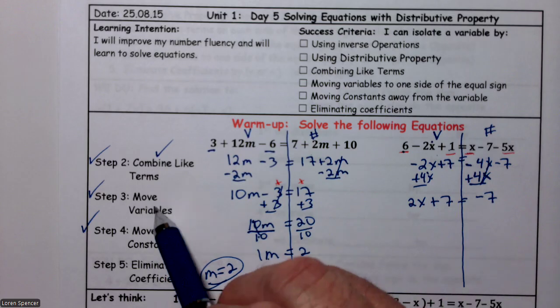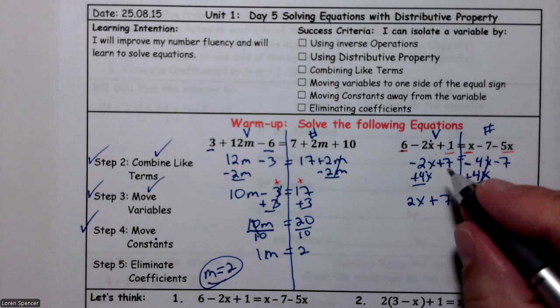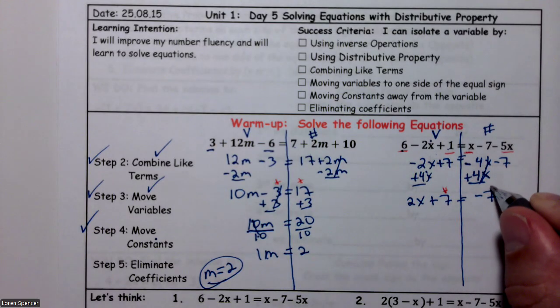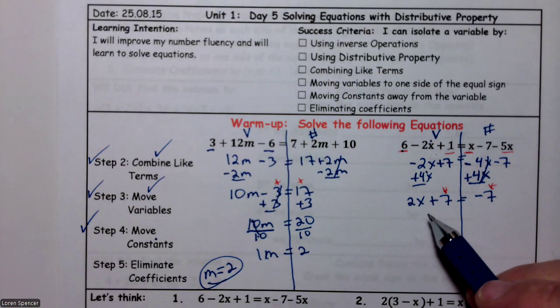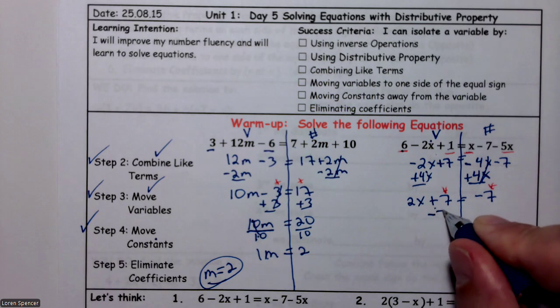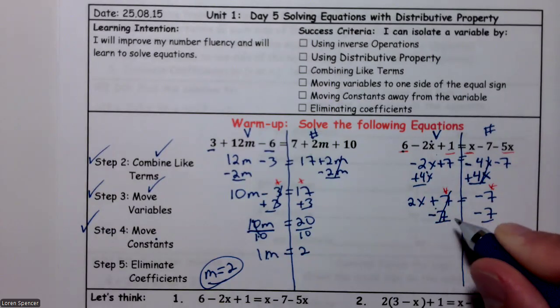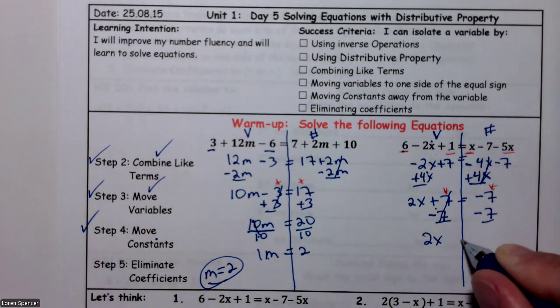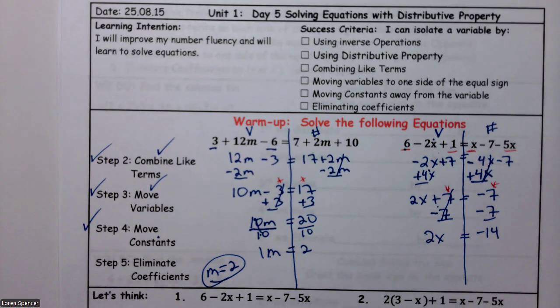Now, the next thing we need, so we moved the variables. Now we need to move the constants. So what are my constants? Well, my constants are positive 7 and negative 7. But the goal is to get the variable by itself, so I need to move this plus 7 to the other side, and I do that by doing the opposite operation. The opposite of a plus 7 is a minus 7. This goes away. 2x equals negative 14.